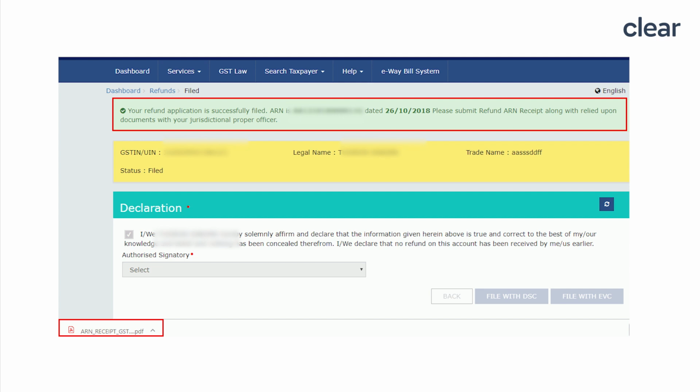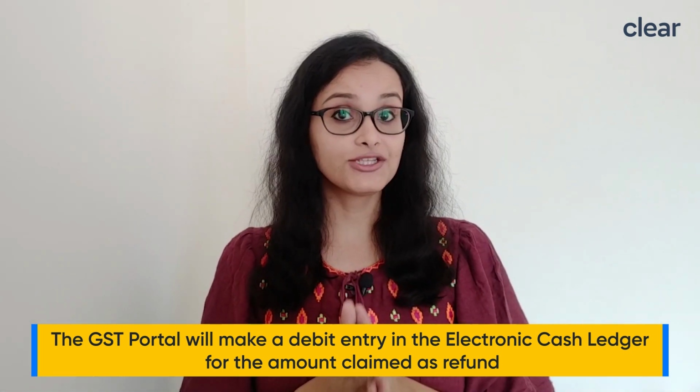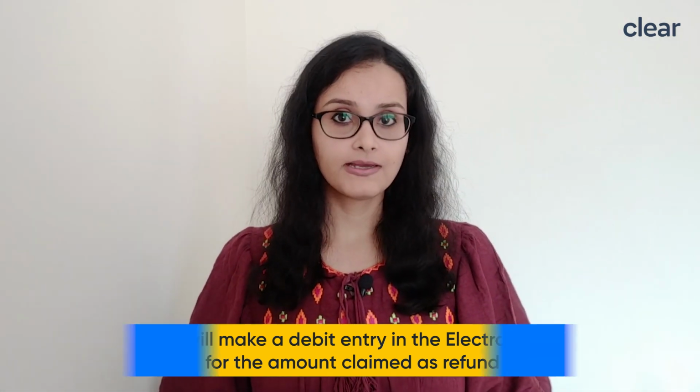The application reference number or ARN receipt will also be downloaded as well as sent on your email address and mobile phone number. You can click on the PDF to open the receipt. The GST portal will make a debit entry in the electronic cash ledger for the amount claimed as refund.